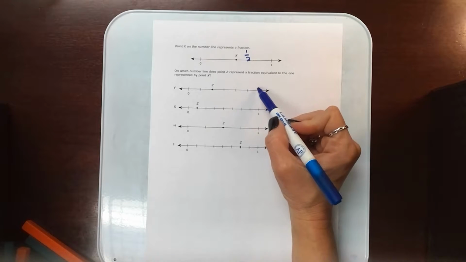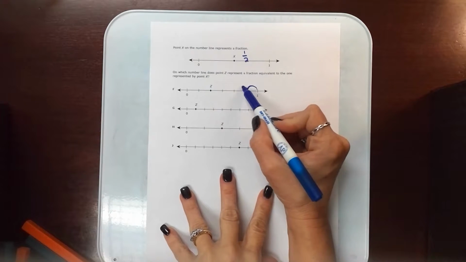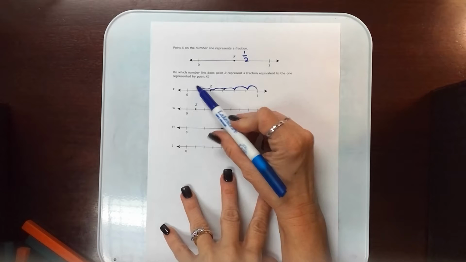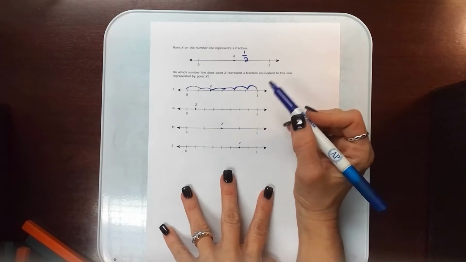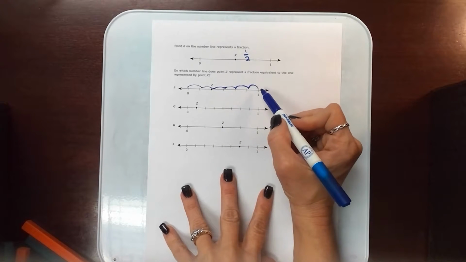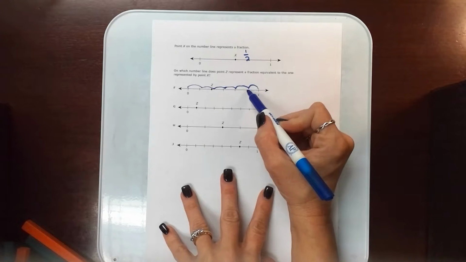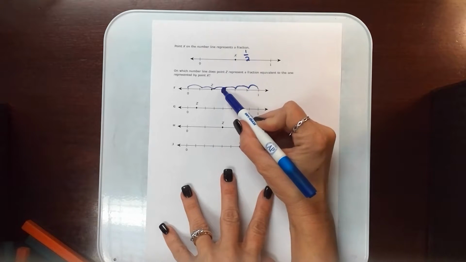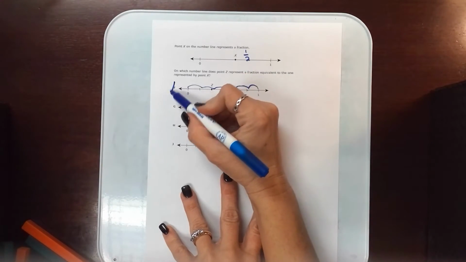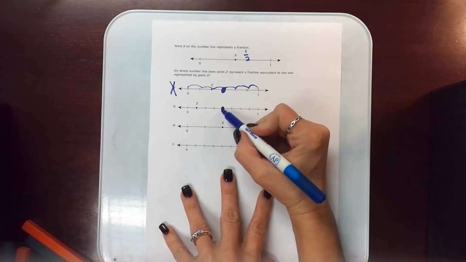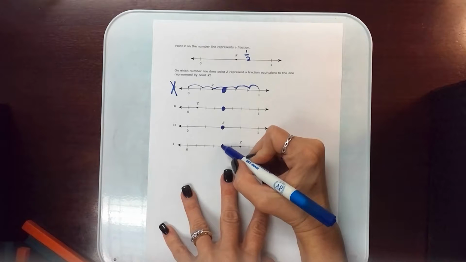This one's broken up into 1, 2, 3, 4, 5, 6 jumps. So it's broken up into 6 parts. So what's half of 6? Well, of course, it's 3. So 1, 2, 3. This would be my half, and that's not where my Z is, right? And then I can do that. Once I know that's half, the rest of these number lines are lined up.